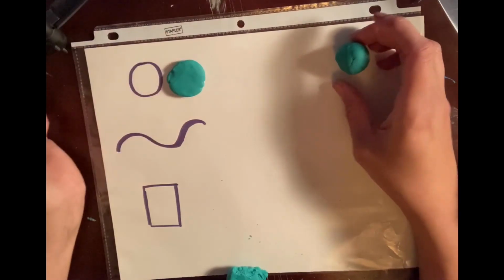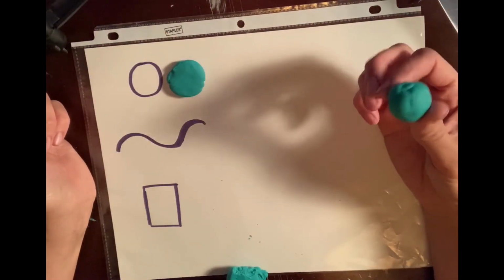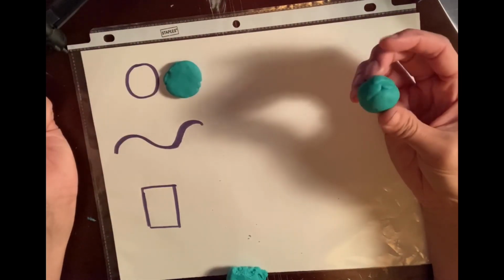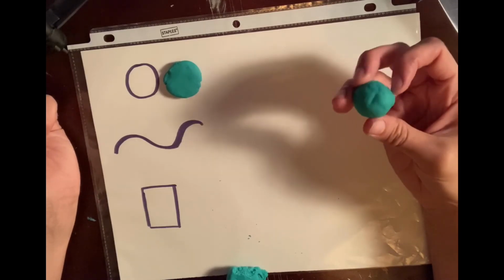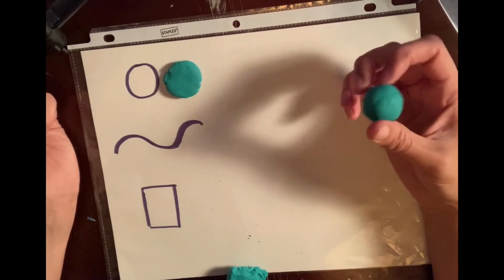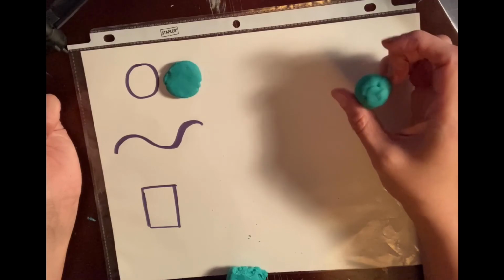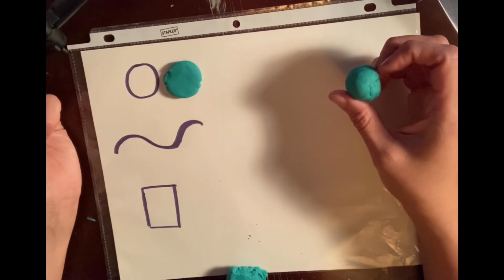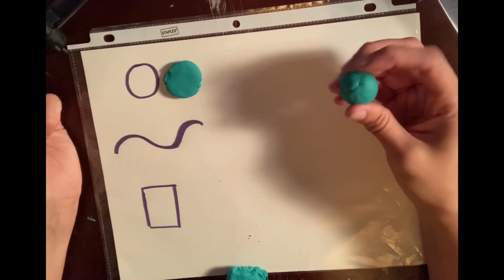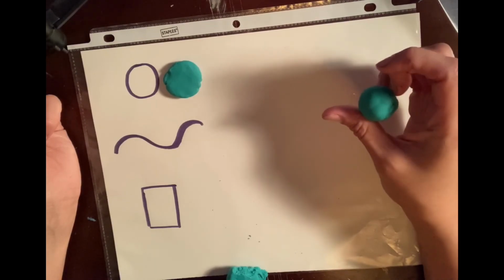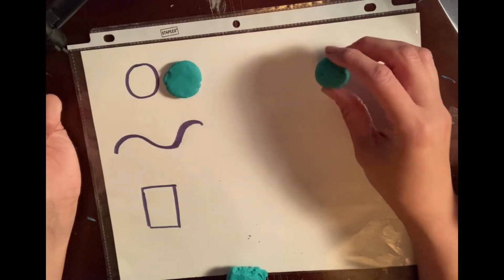All right, you know this is called a circle. Do you know what this thing is called when it's not a flat circle? This is called a sphere. Can you say sphere? Let's try that again. Sphere. All right.